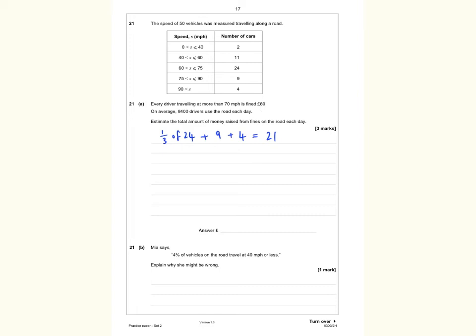If that was 21 out of 50, that's also a fraction, so if I use this sample for the 8,400, I'm finding this fraction of 8,400. So 21/50ths of 8,400. This is our estimated amount of fines.